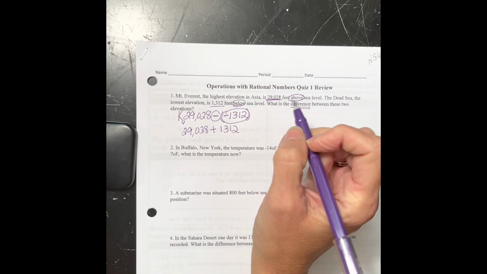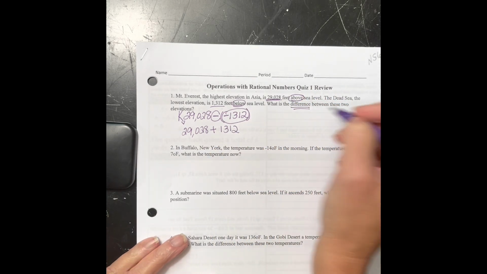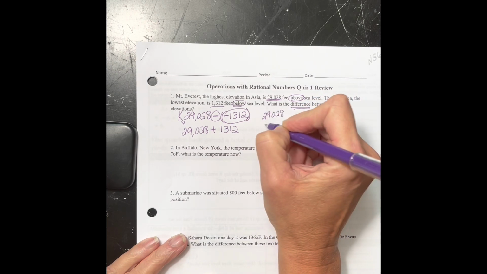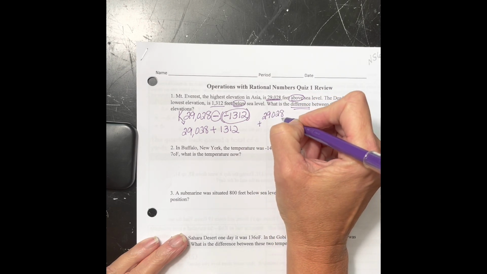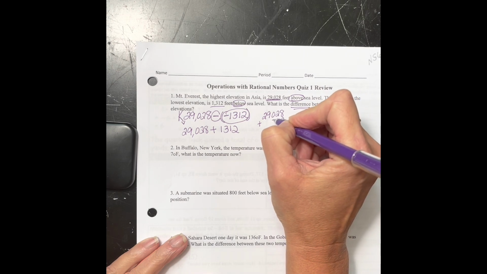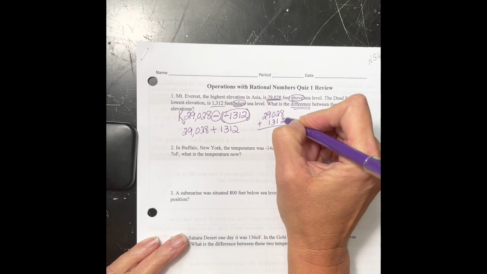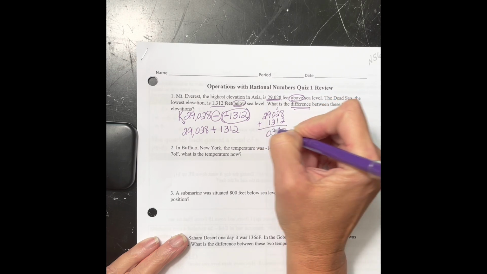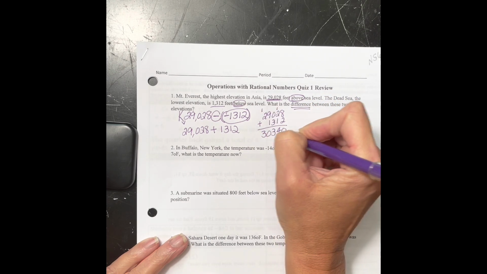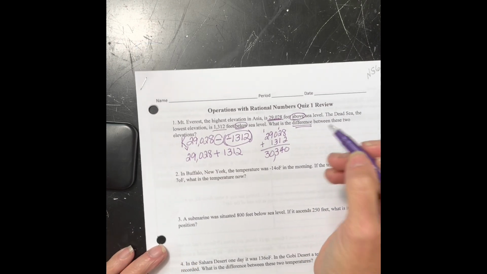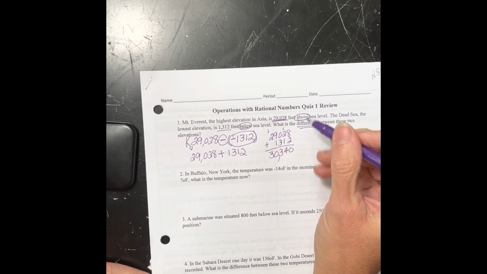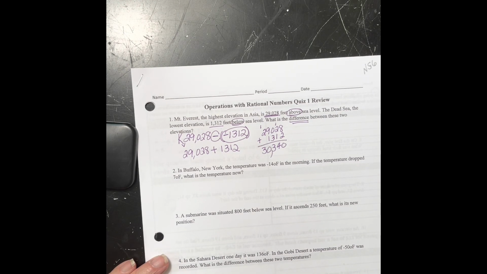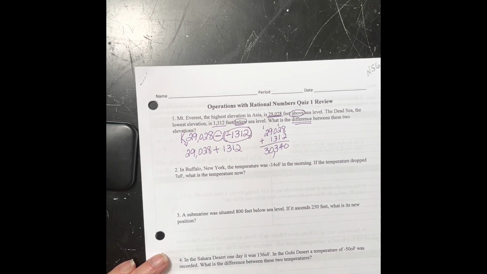Okay? Once we do that and we add, we have 29,028. Because we don't have a calculator, be sure to line everything up the way it's supposed to be lined up. 8 and 2, 4, 3, 0, 3. So it's 30,340 feet above the difference, or the distance between the two.